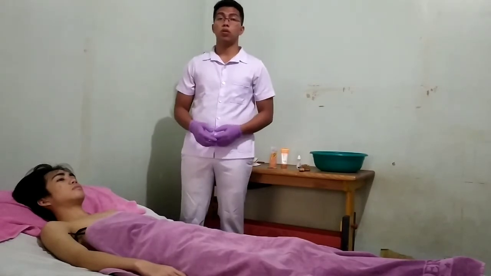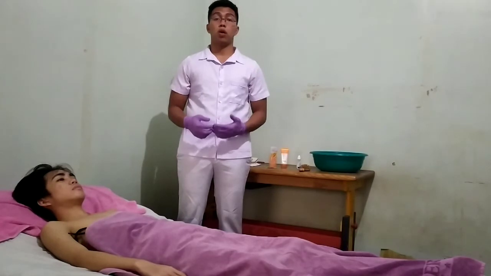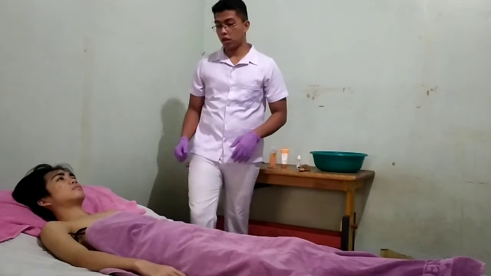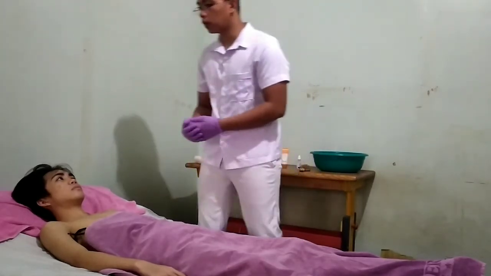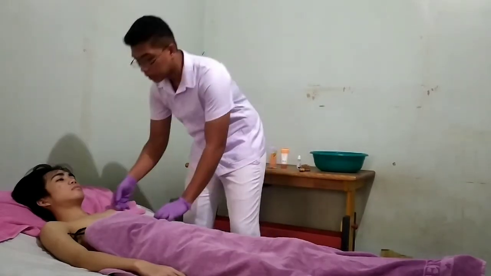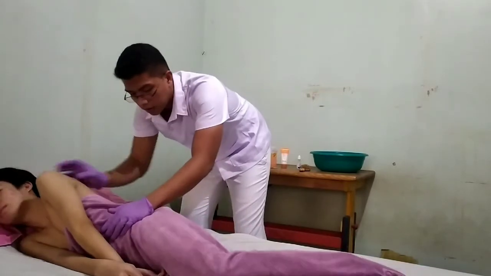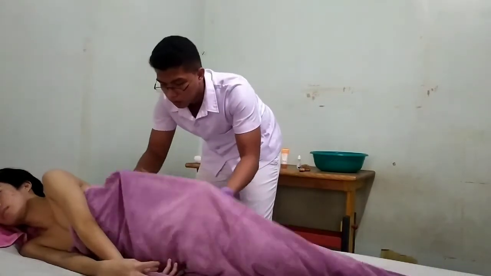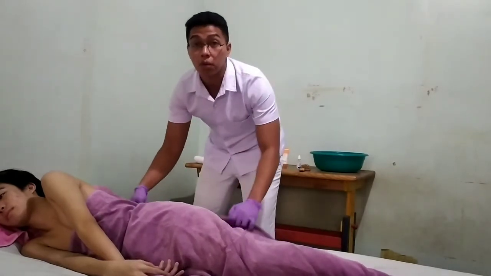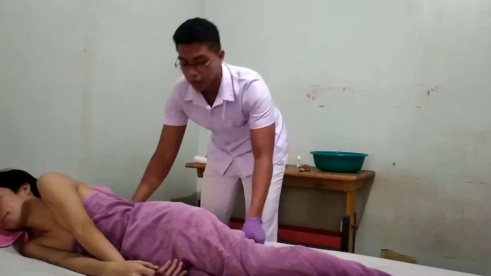In order to do that, assist your patient to a side lying position away from me. Sir, I want you to move into a sideline position. The bath blanket must always be in this position to cover the body of your patient.